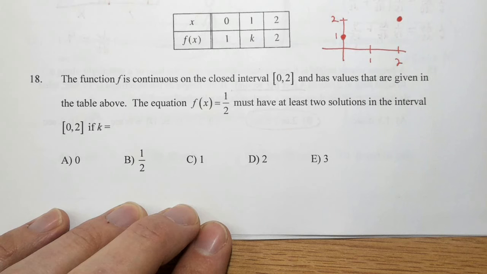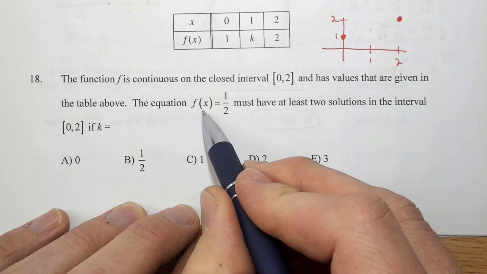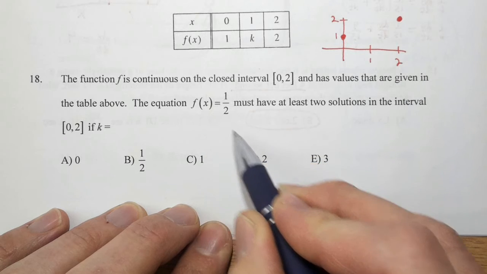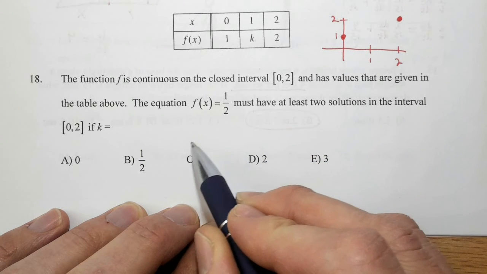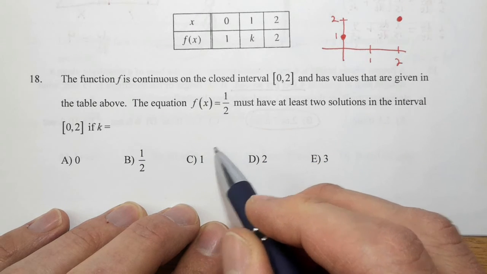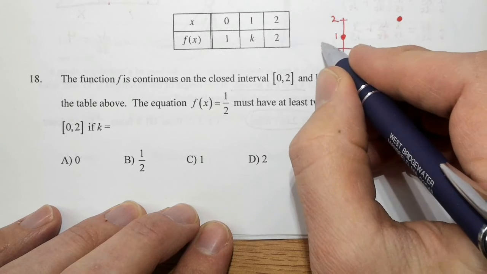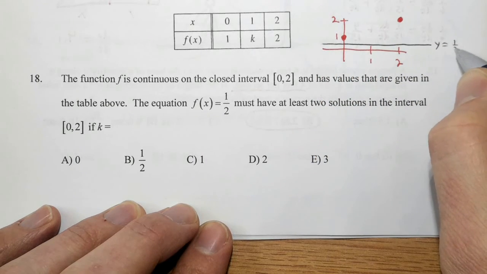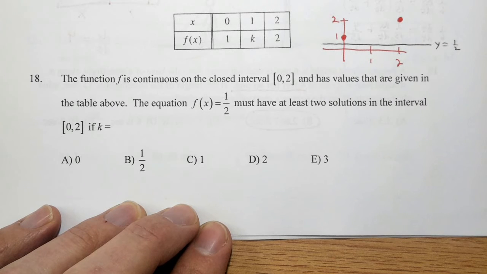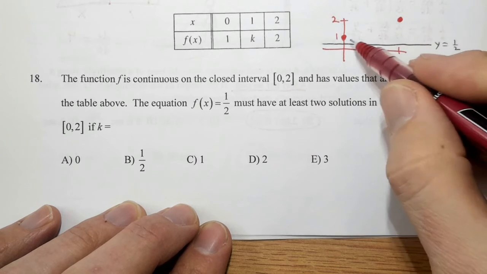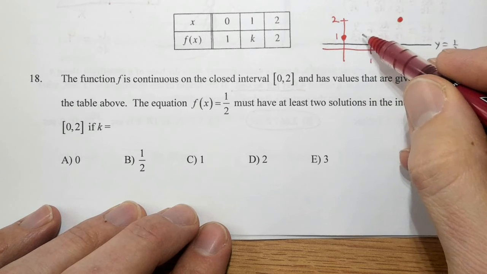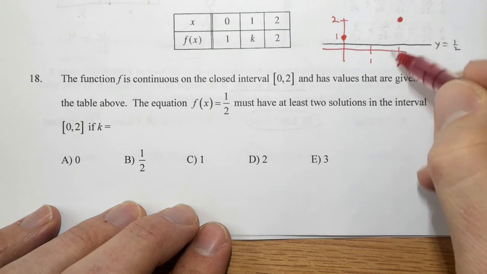In addition to that, we're told that the equation f of x equals a half must have 2 solutions. So in other words, here is a half right down there, that's the y equals 1/2 line. In order for there to be 2 solutions, our function, which I'm going to draw in red, has to cross the black line twice.